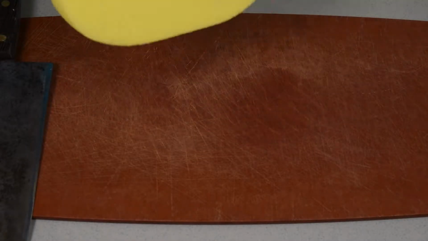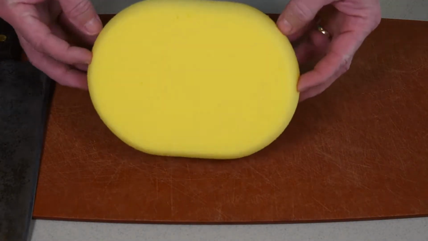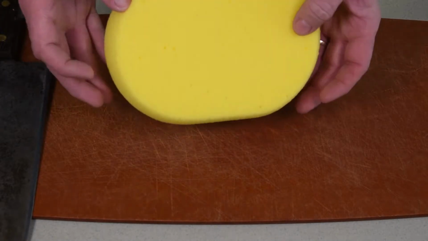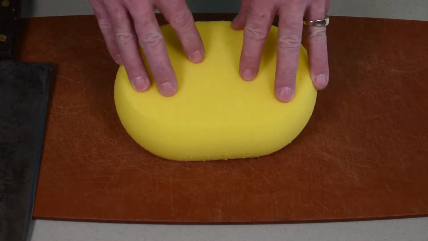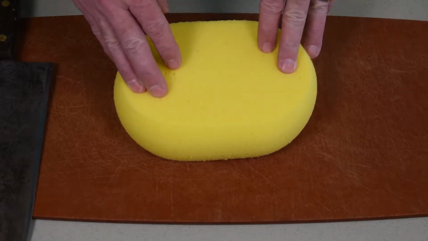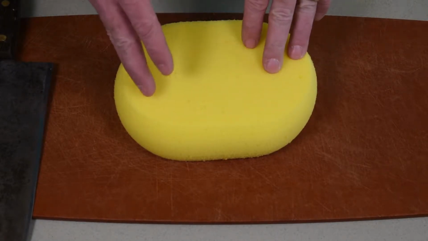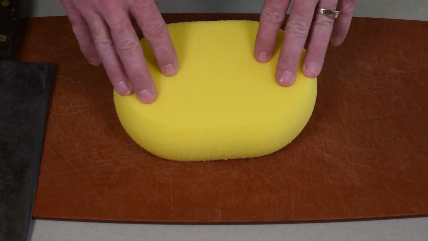Now I have a sponge because it's easy to cut. I know the sponge does have some pores in it, but we're going to ignore that for now and assume it's a solid material, just like you would have a solid piece of rock being made smaller into a smaller texture.